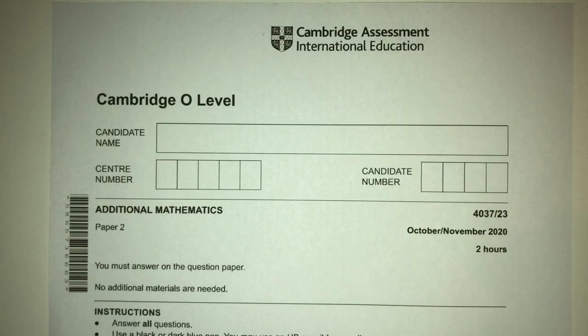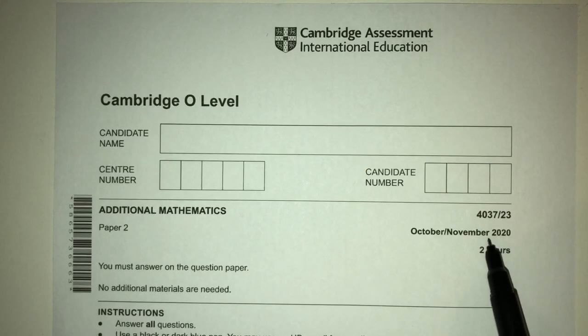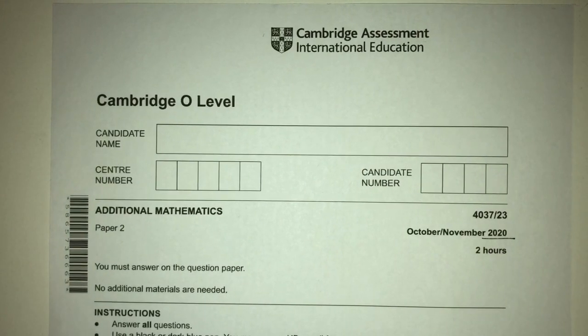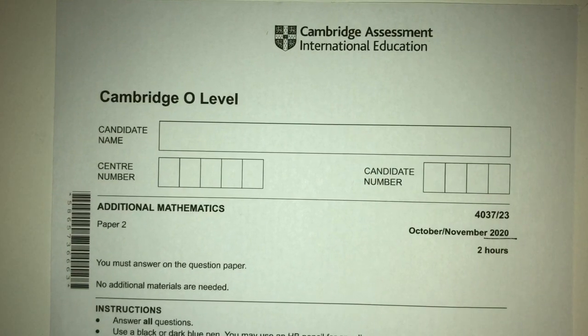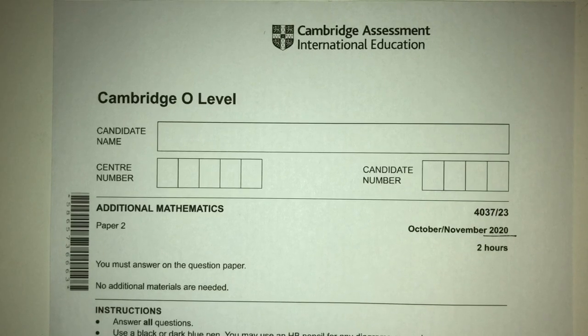This one is paper 2-3 of October-November 2020. It is the latest paper that we have for Add Math of this past year. Anyways, with that being said, let's move on to question number 1. So let's see, what do we have here? Here we have to solve modulus of 3x minus 2 equal to 4 plus x.